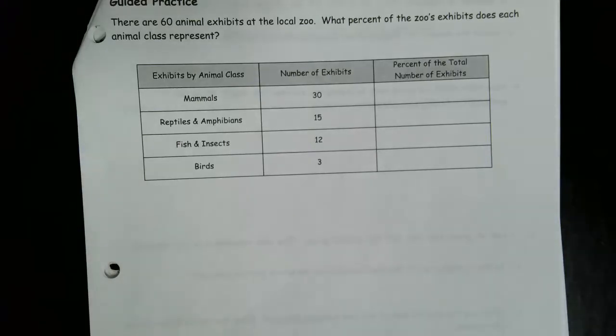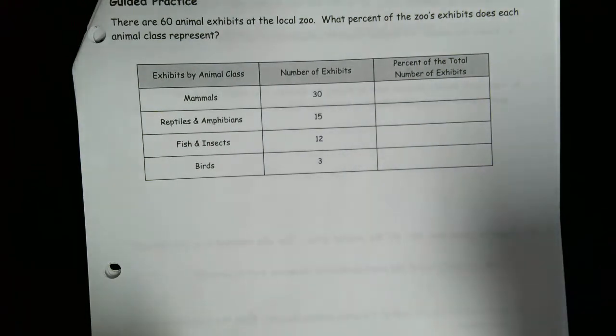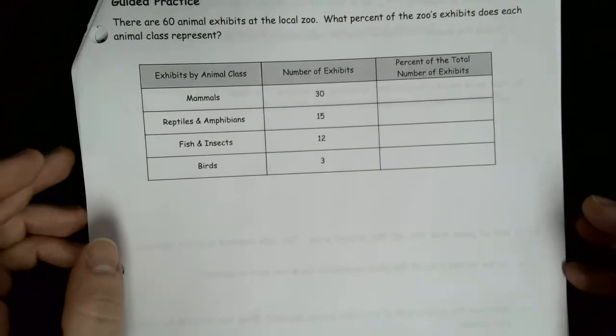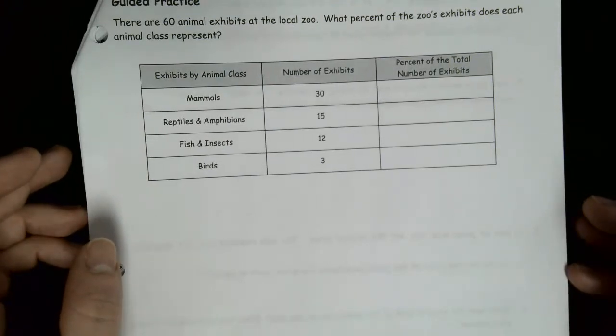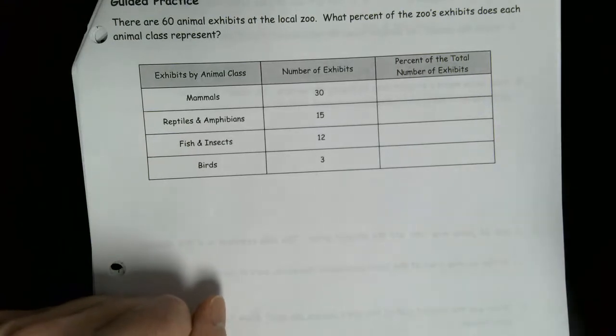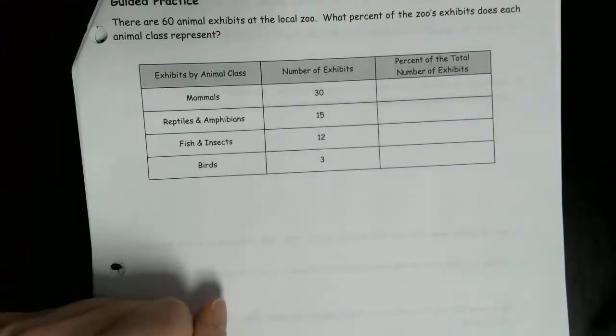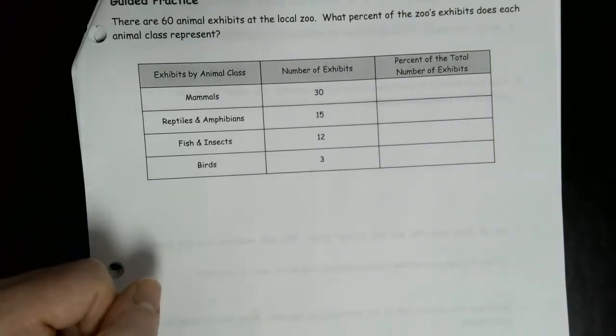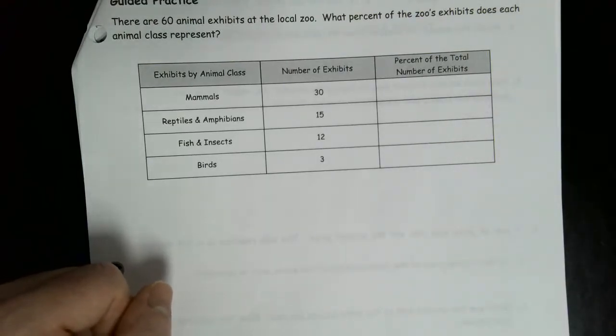Okay, all right, so if you were absent on Thursday the 5th or Friday the 6th, this is the activity we did in class. What we did is we once again practiced percent proportion, which is something we did in the asynchronous lesson last time, and what we've done previously. Again, percent proportion is a very helpful tool when trying to solve percent problems.